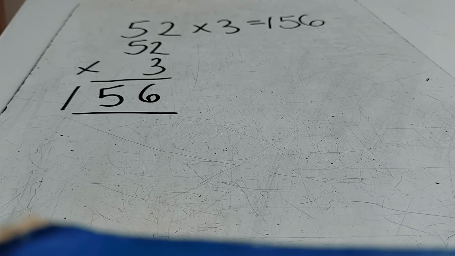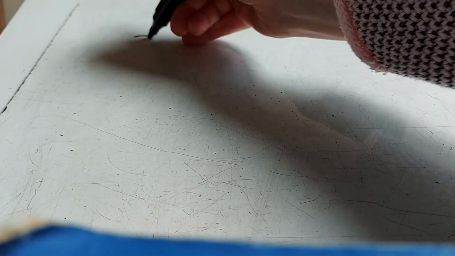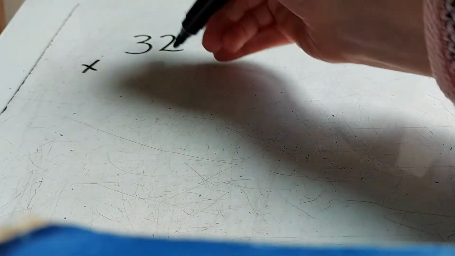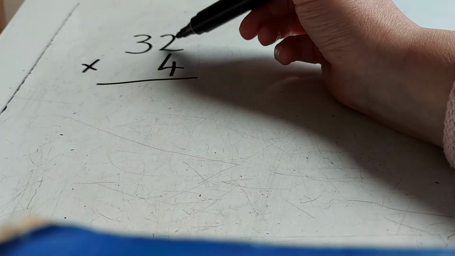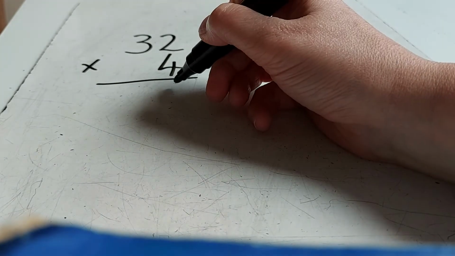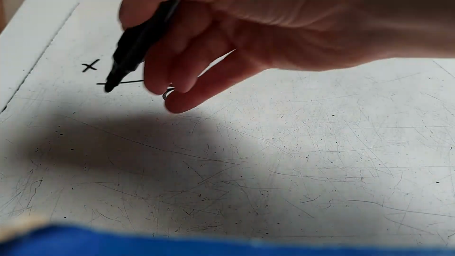I'm going to practice another one with you so that you can get used to this method. And again, this is a method that we would use when we can't use our mental skills, okay? Let's try 32 times 4. Okay, 32 times 4. So for example, you would do 4 times 2, which equals, have a think. Yep, 8, well done, okay.